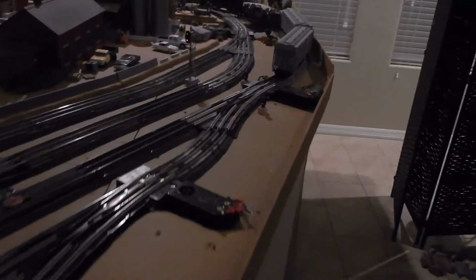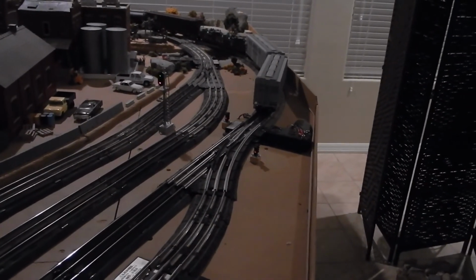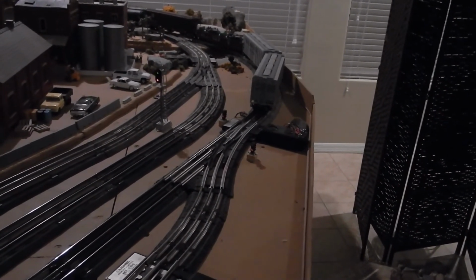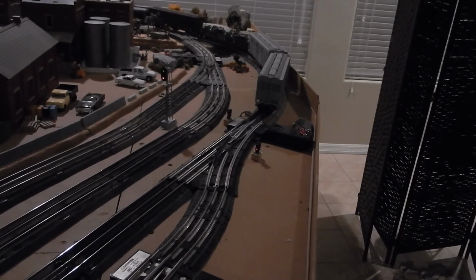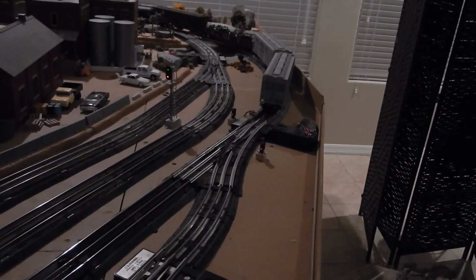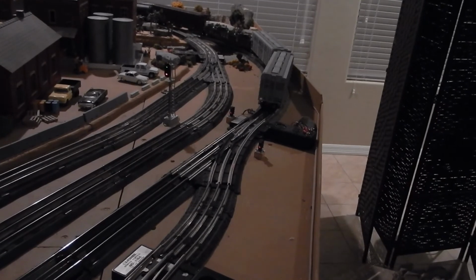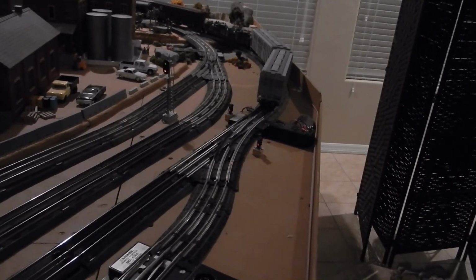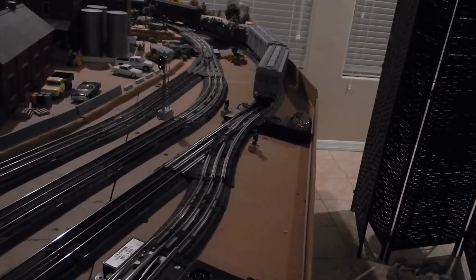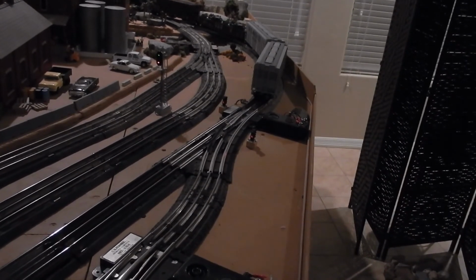And over here, we have the tall signal is for switch number 6. And the dwarfs, the first one near that is for switch number 3. And the other one here is for switch number 2.